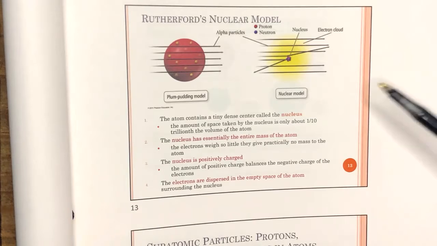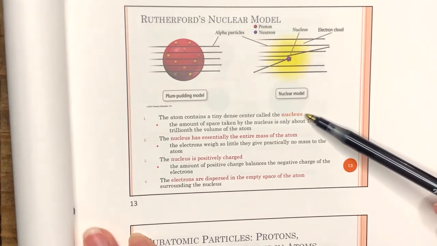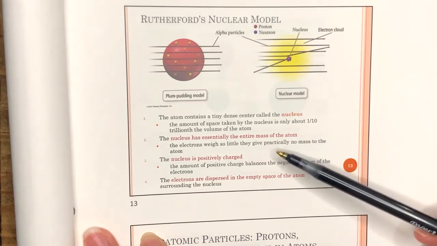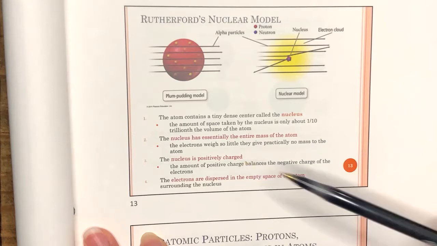So he found out basically that in the atom, we have a nucleus, and the nucleus has the mass of the entire atom. Because the electron weighs so little, it has almost no mass. The nucleus carries the mass of the atom. And the nucleus is also positively charged, okay?